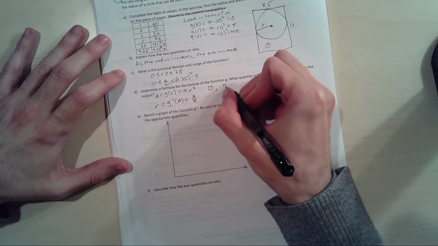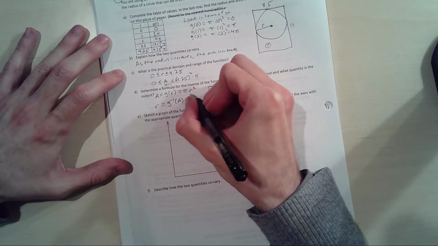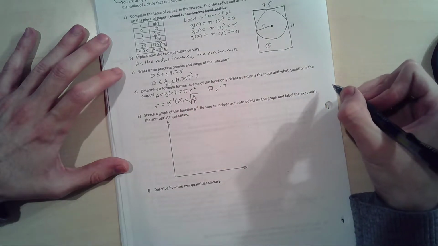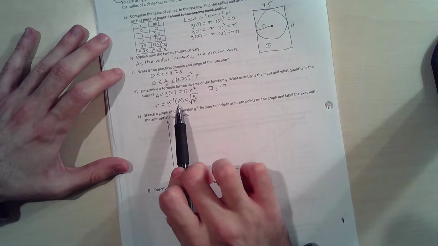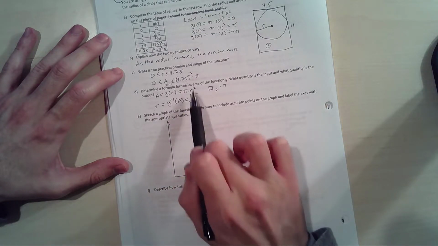And then after dividing by pi, you're going backwards. Instead of squaring it, you're going to square root it. Boom. Easy enough. That is to say, our input is the area. Our output is the radius, given by the square root of A over pi.